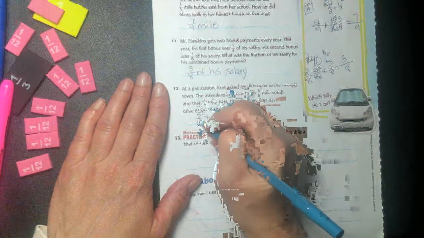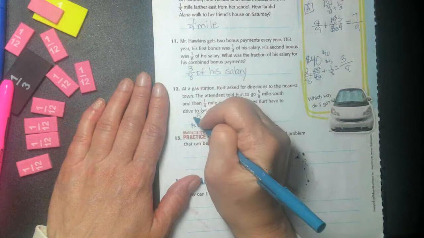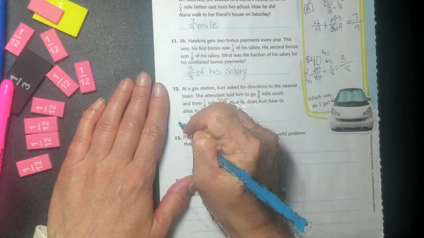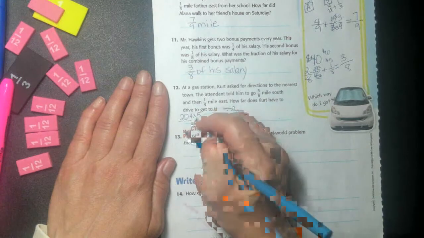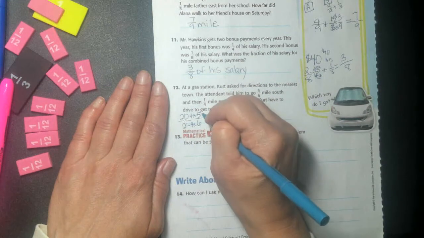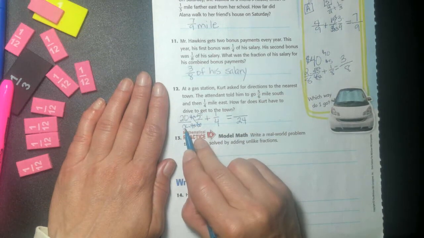So to turn my 6 into a 24, I say 4 times 6 is 24. So whatever I do to the bottom, I have to do the top, which is going to give me 4 times 5, which is 20, and 4 times 6 is 24. So now I'm getting rid of these numbers, crossing them out, because I'm not using these numbers, 20 over 24.